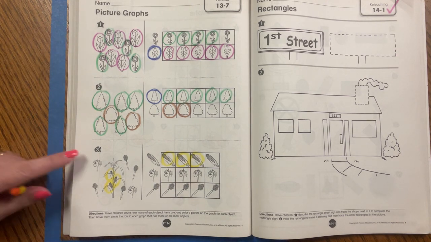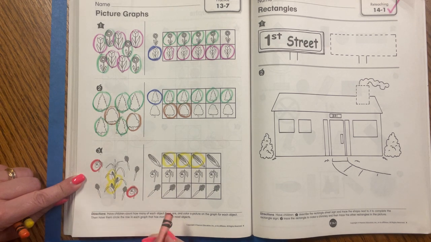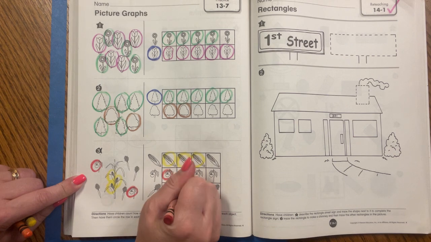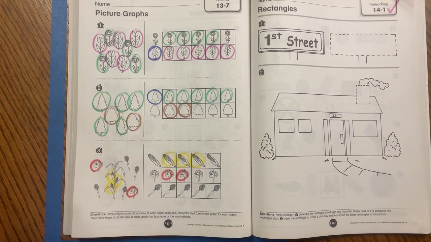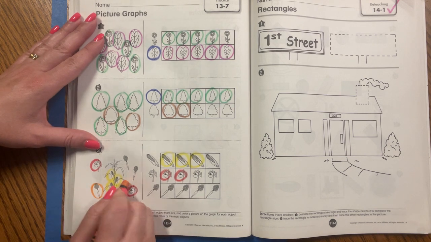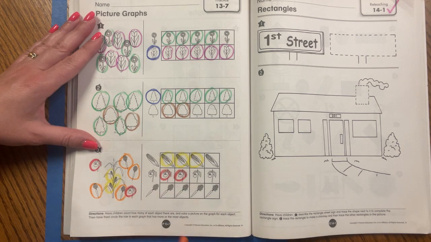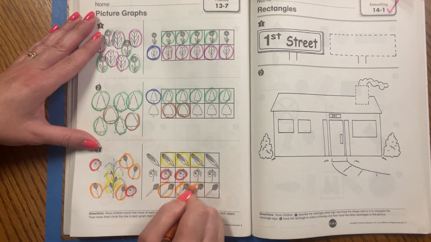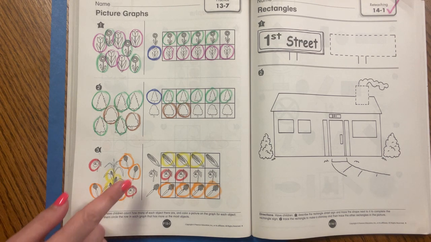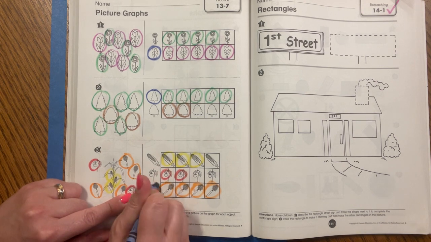How many tomatoes do we see? 1, 2. So how many will I circle on the graph? 2. Good job, friends. Now how many carrots can we find? 1, 2, 3, 4. So how many will I circle on the graph? 4. Okay, on this farm, we had the most of carrots growing on the farm.